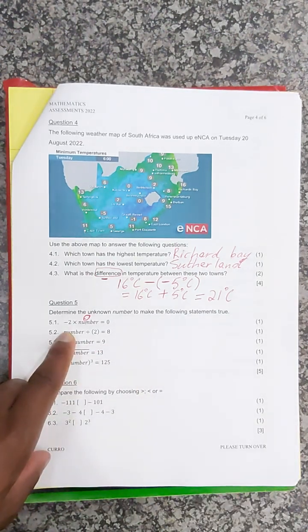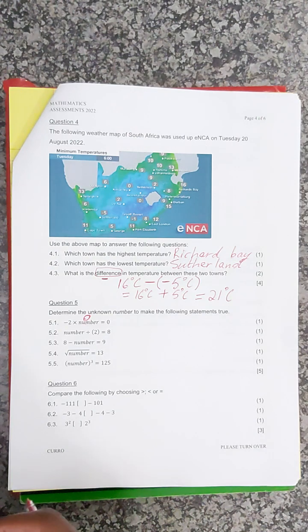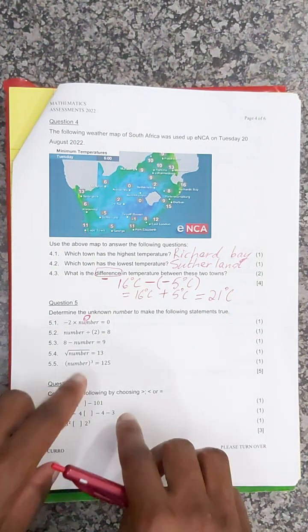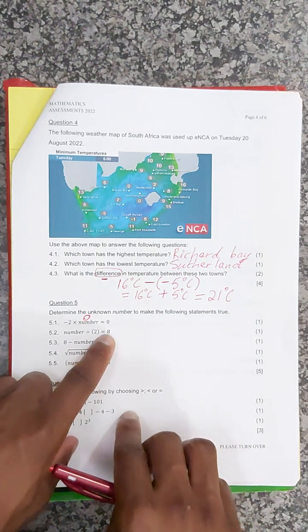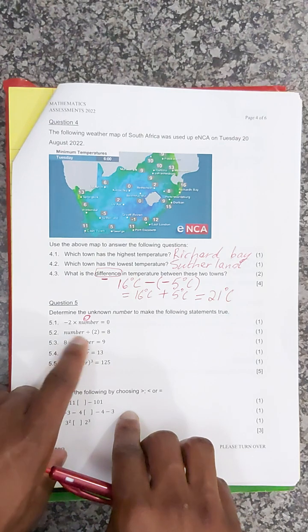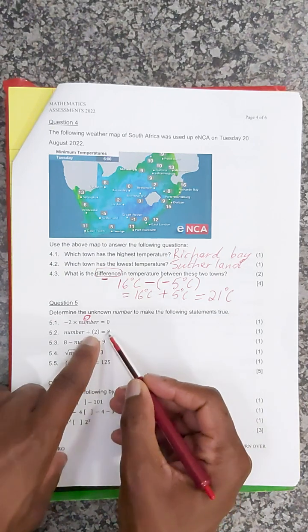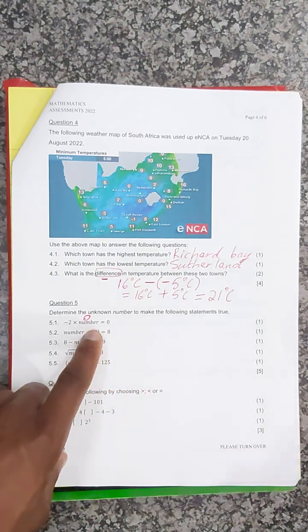That might be a bit tricky, but for us to get that answer, we use the inverse operation method. We see that our answer was 8, and this 8 was found by a certain number being divided by 2. So what we have to do is to say 8 multiplied by 2.